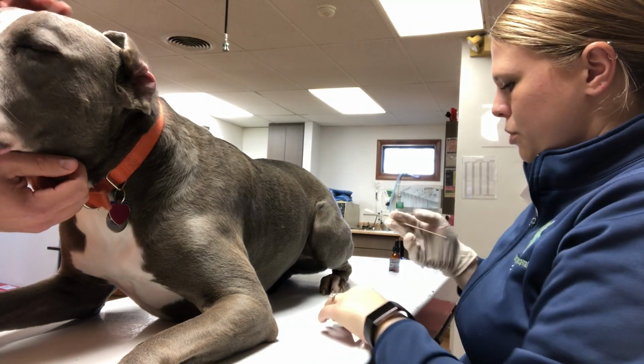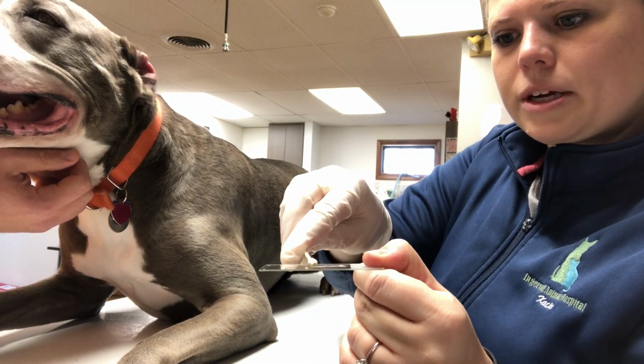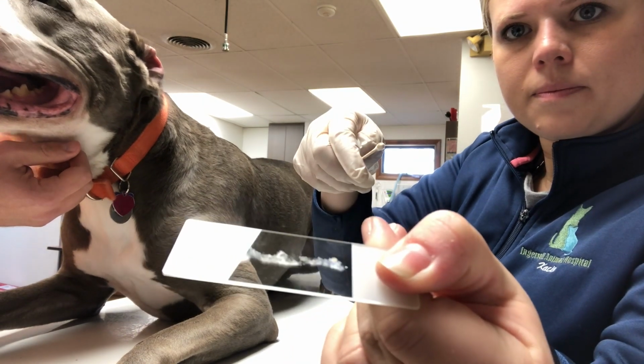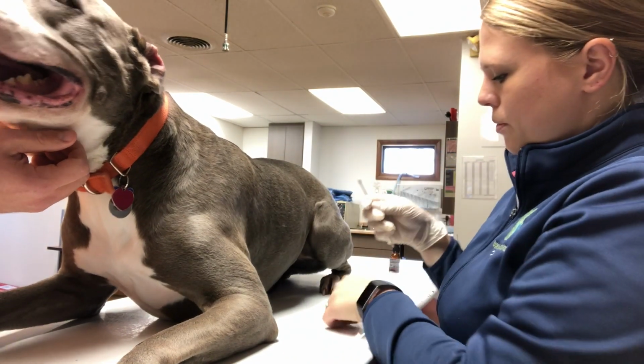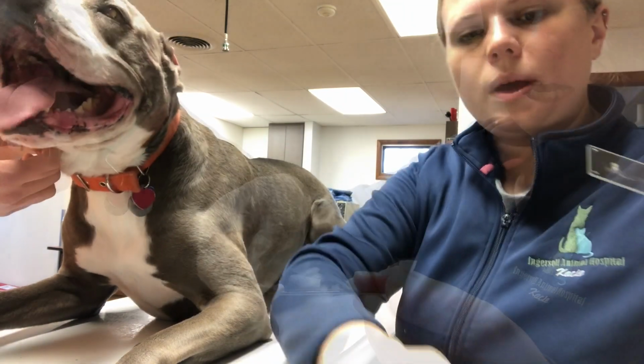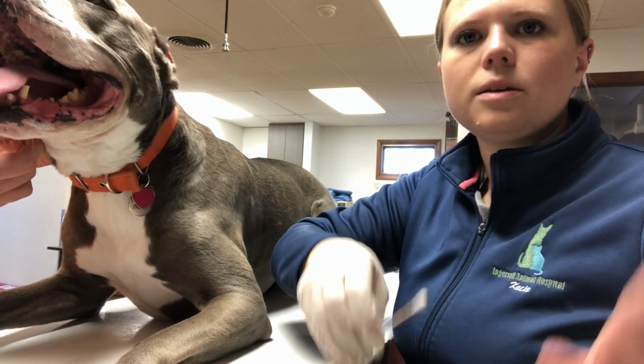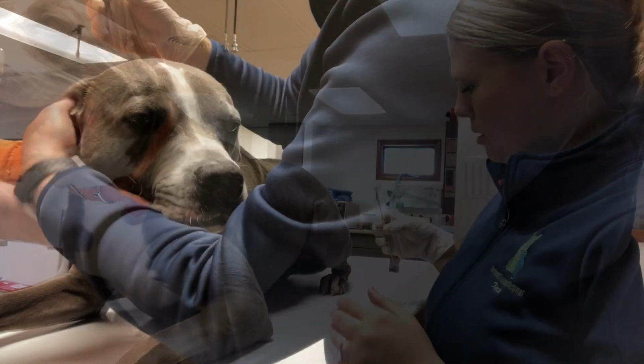And then I'm going to do a roll onto my microscope slide, and then I'm also going to do another one. Ideally doing 2 per ear is best. That way we have 2 microscope slides. One would be unstained and one would be air dried and stained.